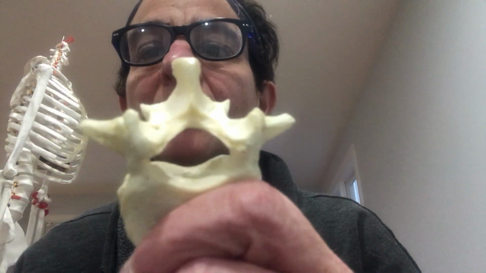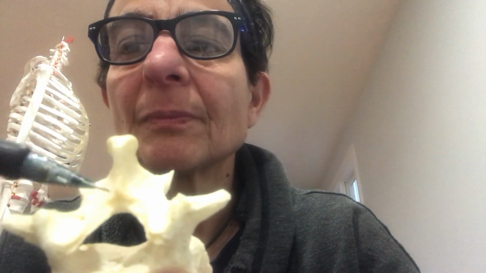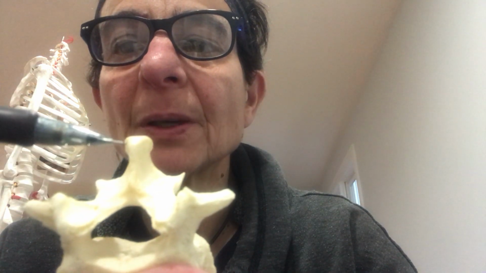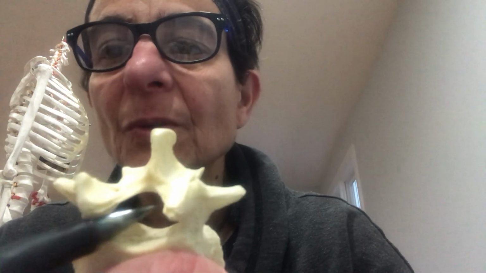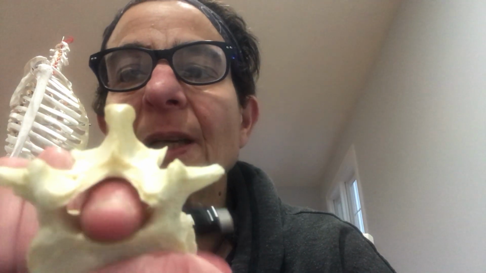So if my forearms are each lamina, my hands become the spinous process. There you see the vertebral foramen where my head is. Okay? So again, lamina, spinous process, vertebral foramen, and you can see it's not a perfect circle.